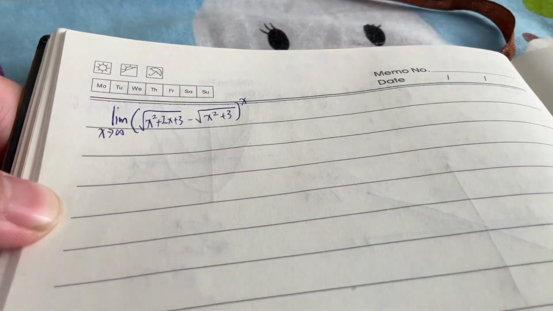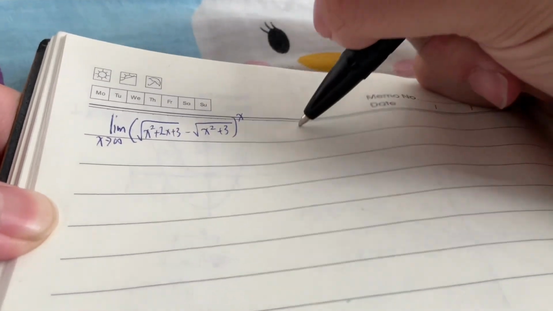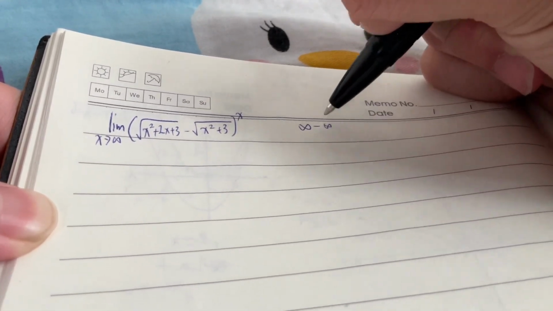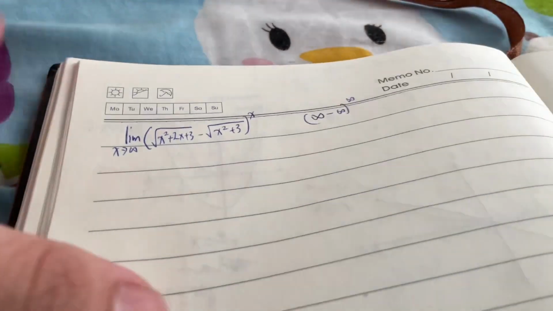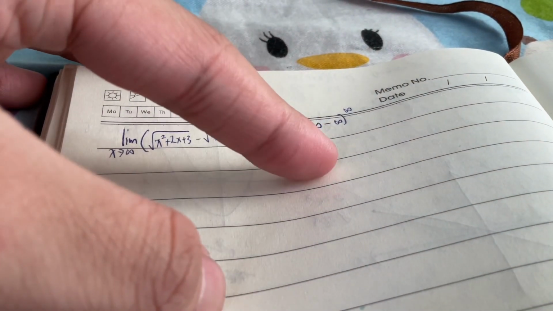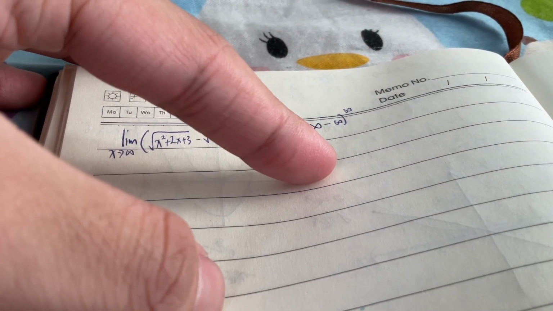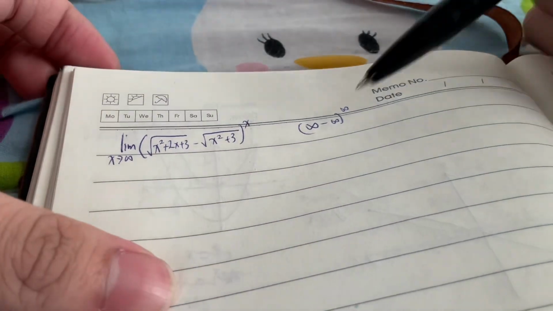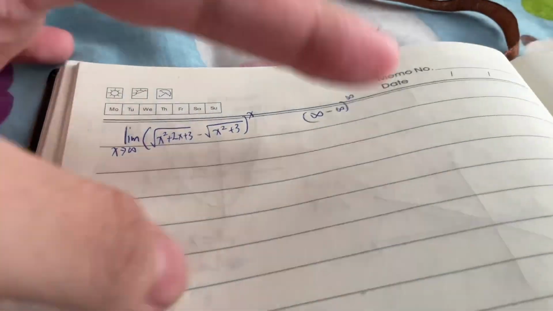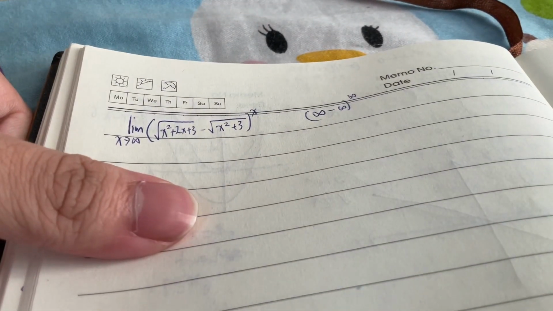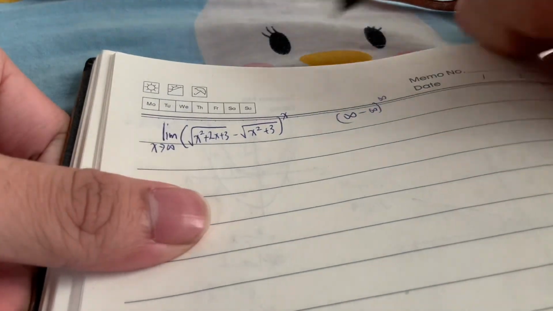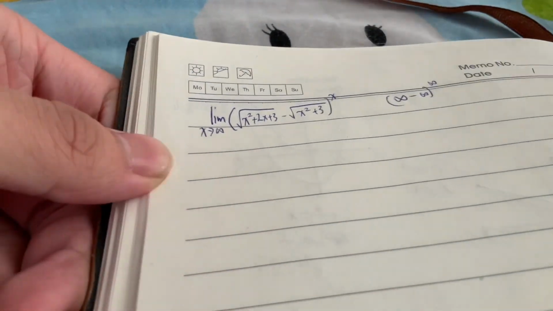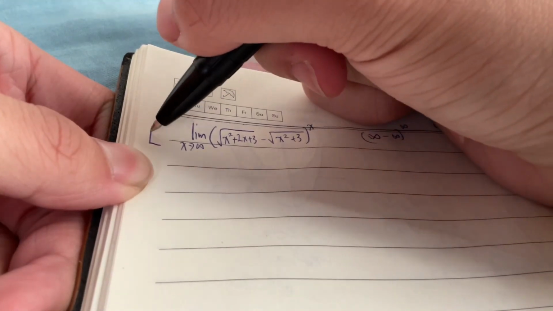Here, if you put infinity inside, you get infinity minus infinity and then raised to infinity. Wow! Infinity minus infinity is already an indeterminate form, and we have an infinity power, so this is indeterminate. To get rid of this power, first we can let L be the limit.